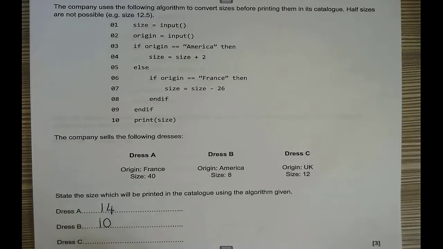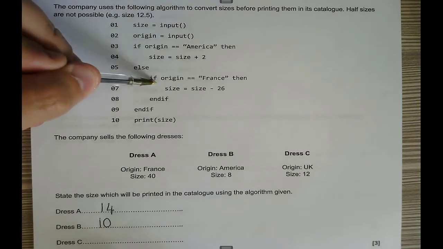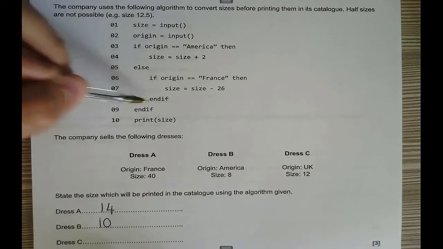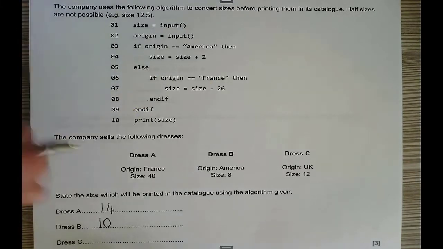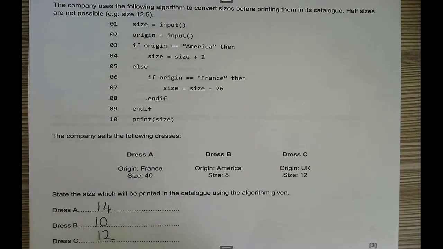And then finally, we've got UK size 12. So if origin equals America, well, it's not. So we go to the else part. Is the origin equal France? Well, no, it's the UK. So we go to that end if, and print size. So nothing is changed. Therefore, we have 12 as the answer.